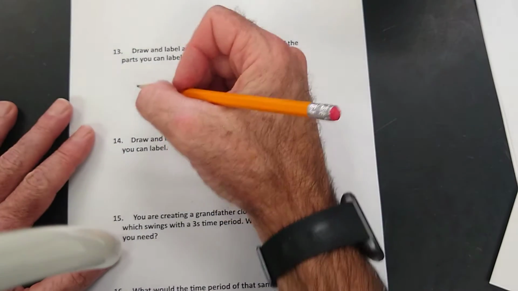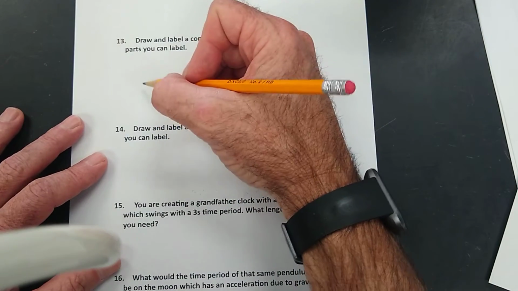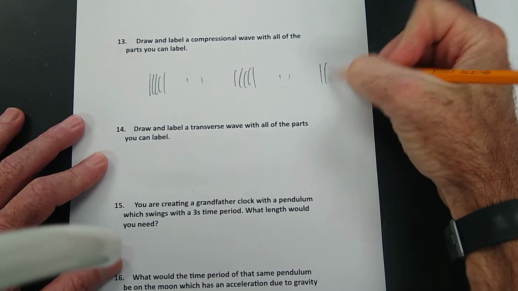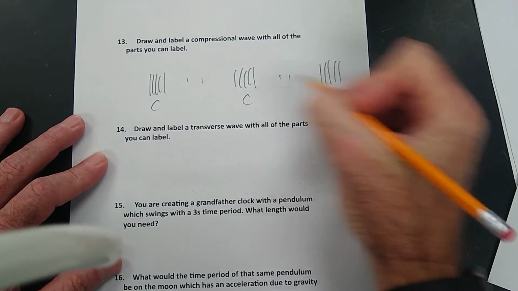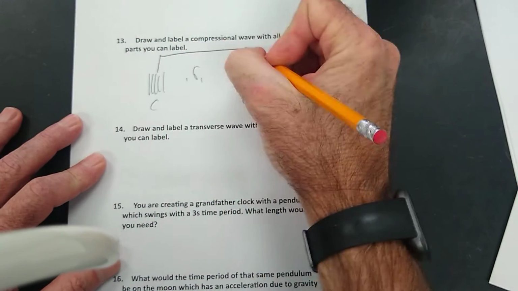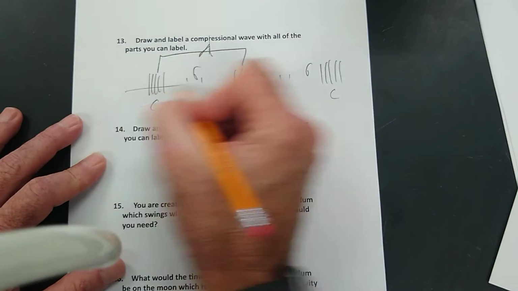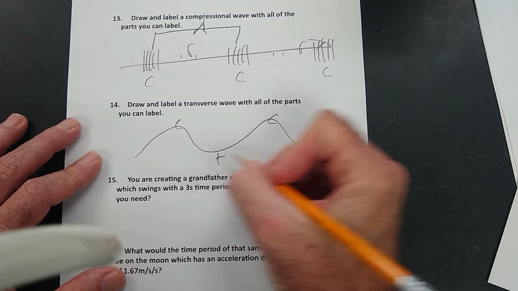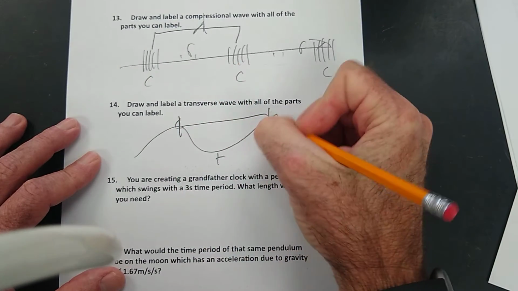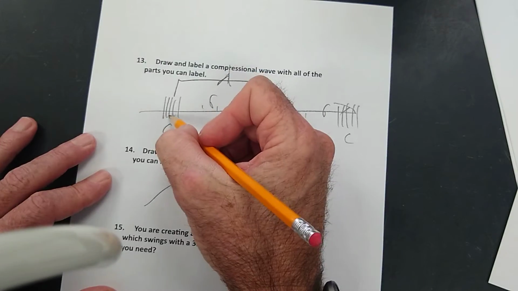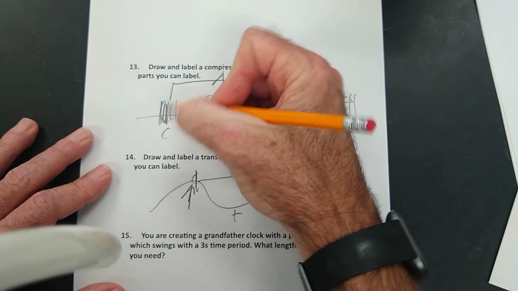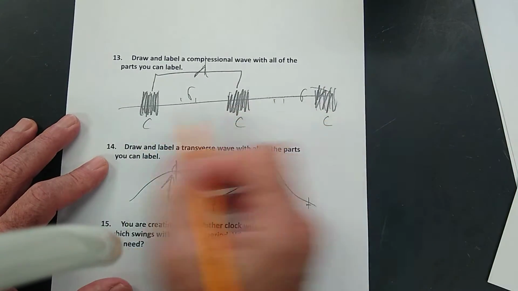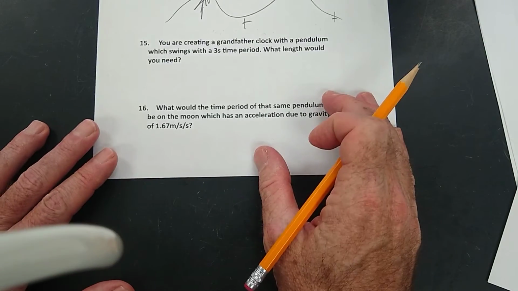Draw and label a compressional wave. That's in your notes, okay? Compression, compression, compression. This is the rarefaction. Rarefaction, this distance is the wavelength. We'll be moving that way. Transverse wave looks like this. Crest, crest, trough, trough. That could be the wavelength, and that is the amplitude. The amplitude of a compressional wave is just putting more lines in there. That's the amplitude. And that controls the volume of whatever you would hear if it was sound.